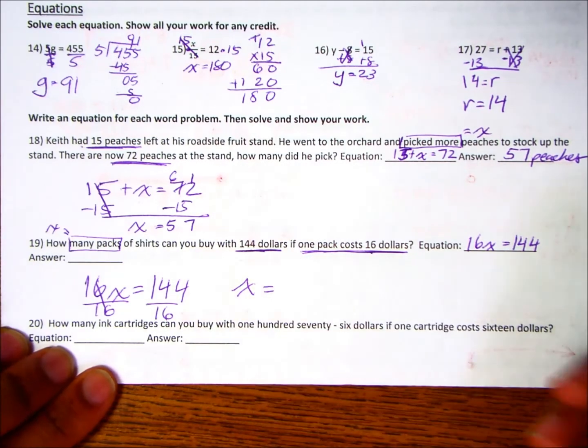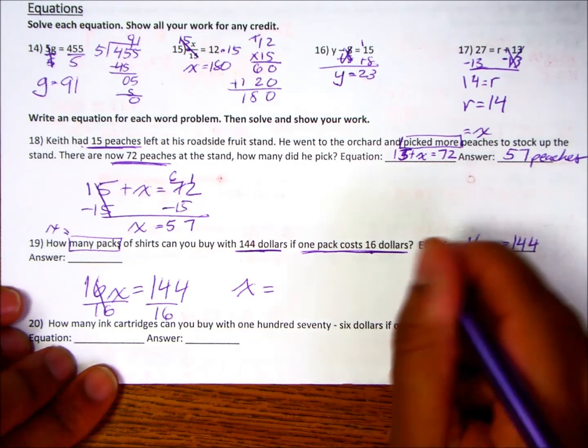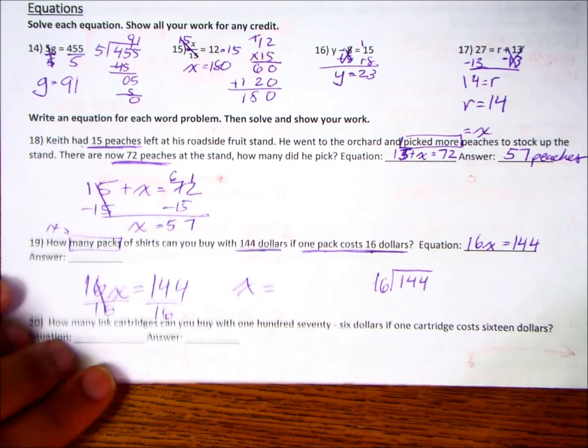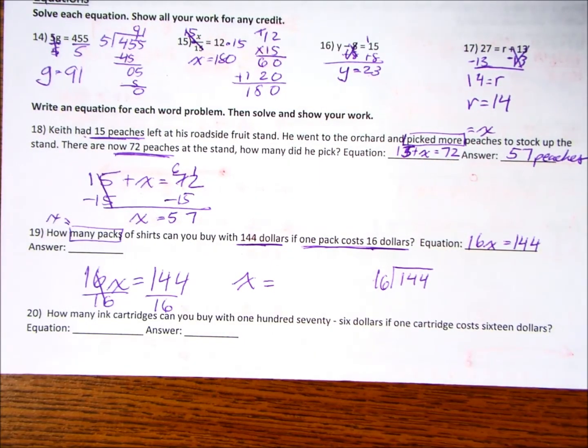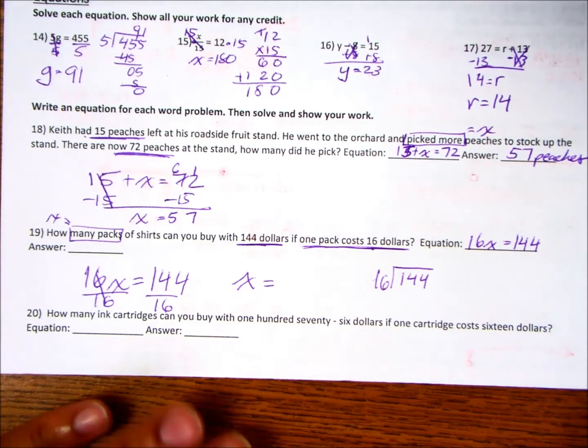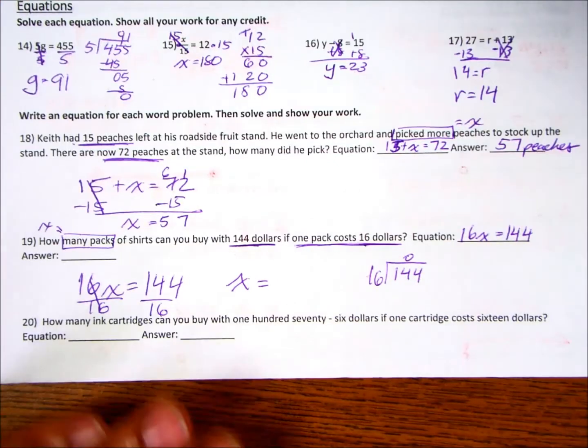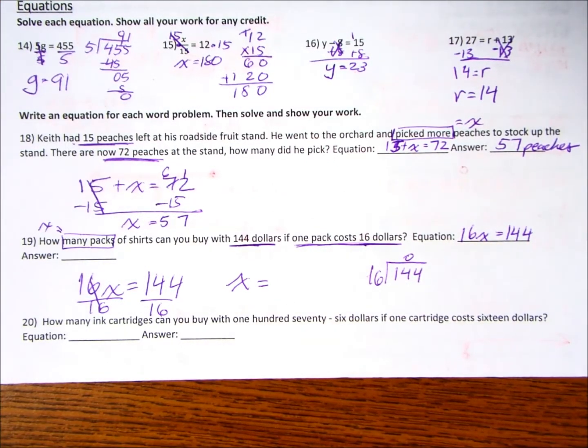X is going to be equal. Well, let's do the math. Okay. So 16 can go into 144. Let me get my scratch paper and double check the work so I don't give you the wrong answer.